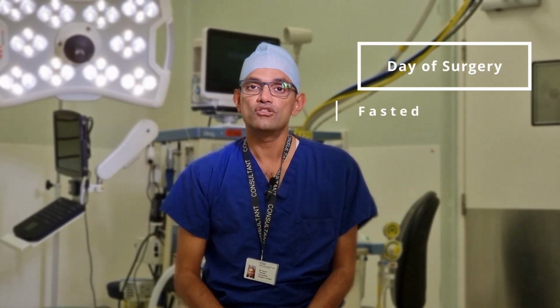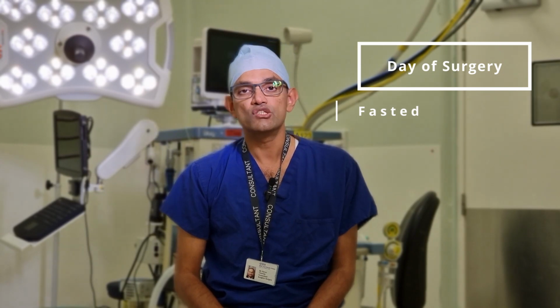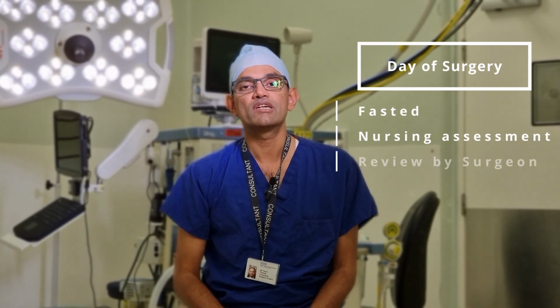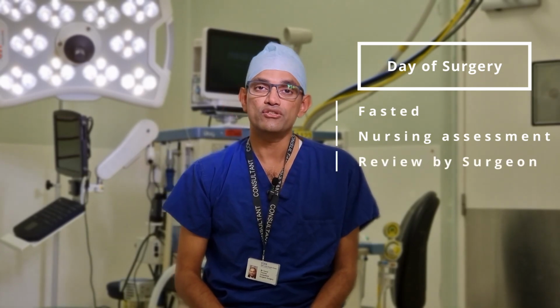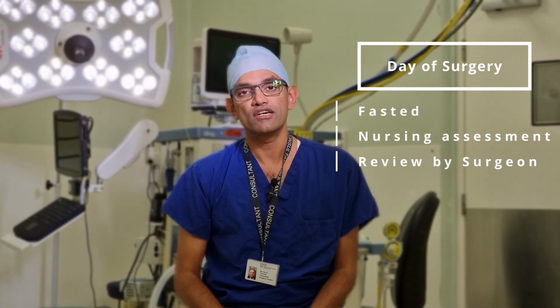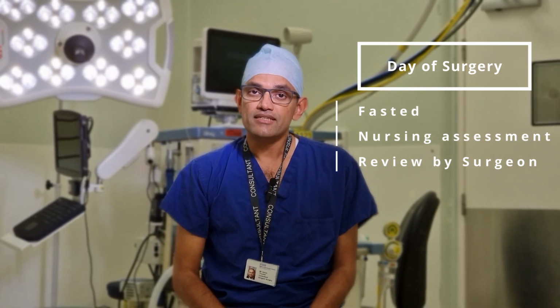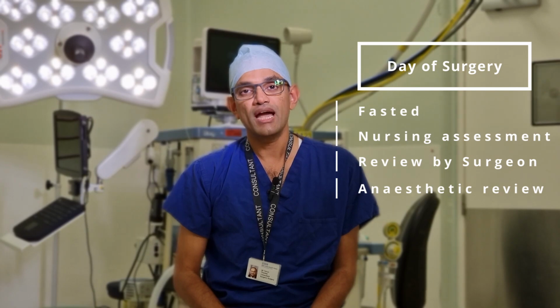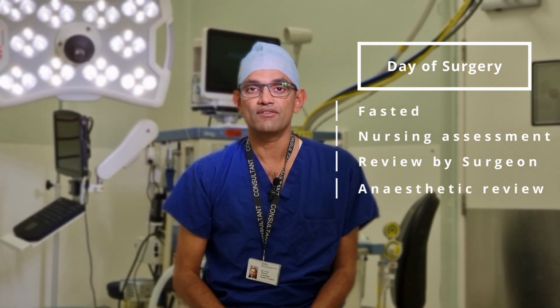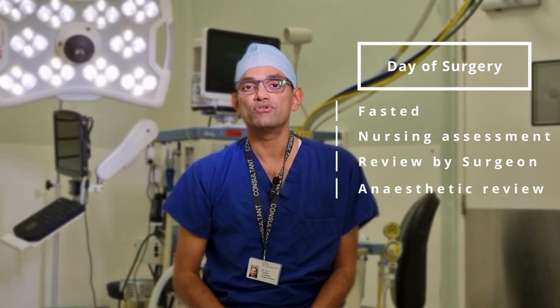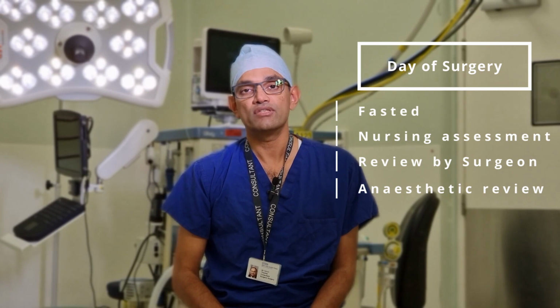On the day of the operation, you will have to arrive fasted to the ward. A nurse will take your observations and do some paperwork with you. The surgeon will come and meet you, talk to you, and get you to sign a consent form. He will put a mark on the side of your operation. The anaesthetist, who is the doctor who puts you to sleep safely, will also come and speak to you, and you can address any concerns regarding the anaesthetic aspects with the anaesthetist. You may have to take a pregnancy test on the day of surgery.